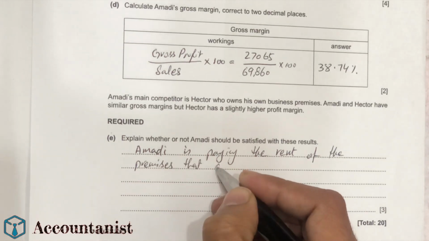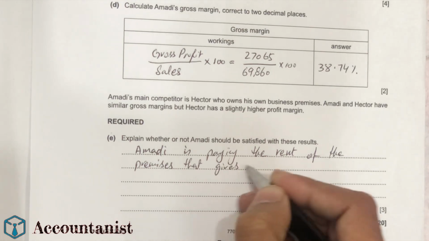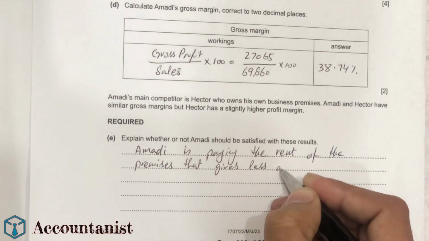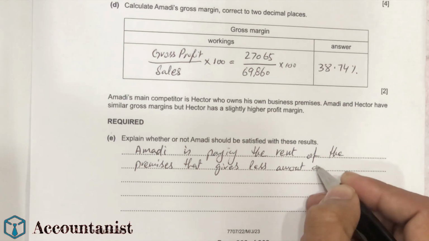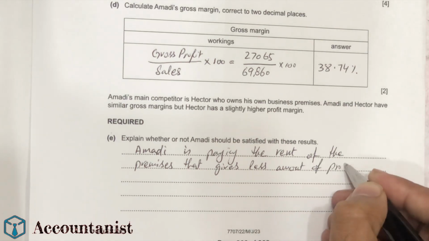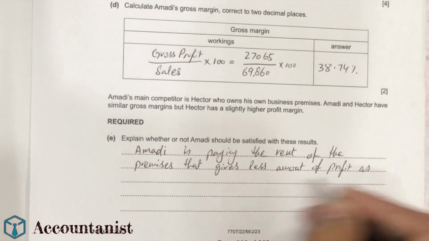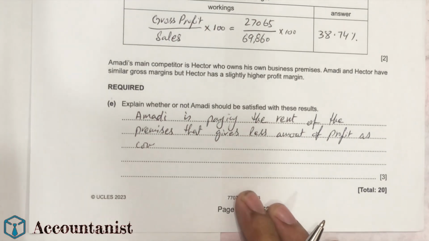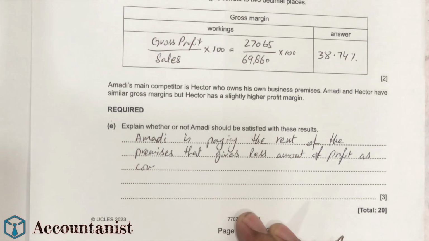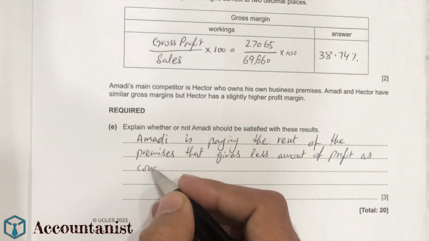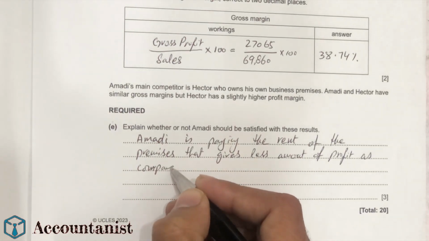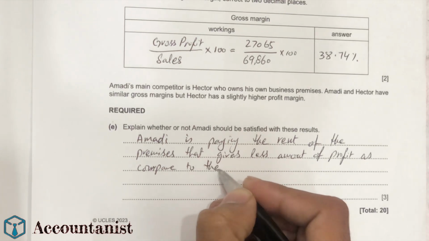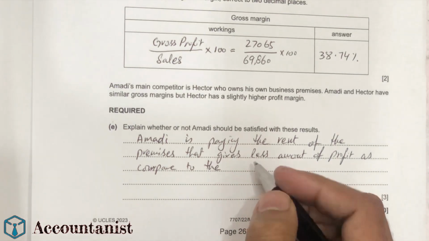That gives a lesser amount of profit as compared to Hector.